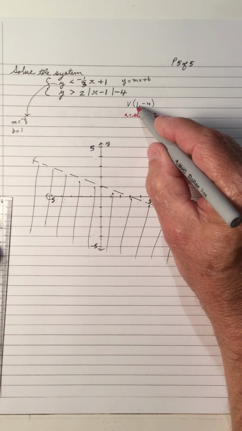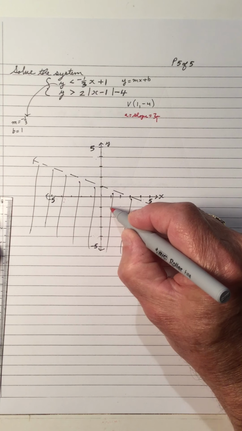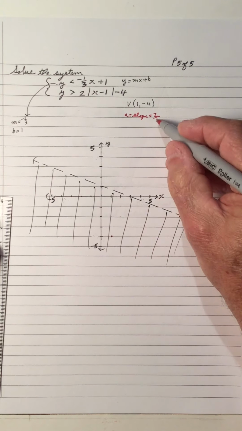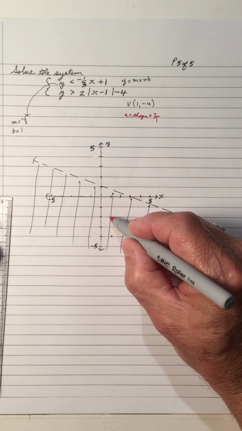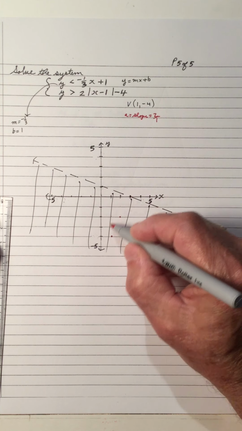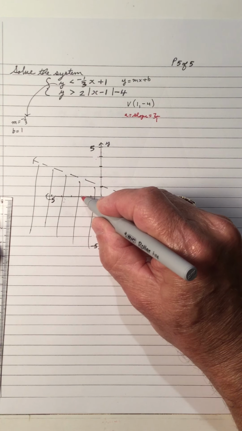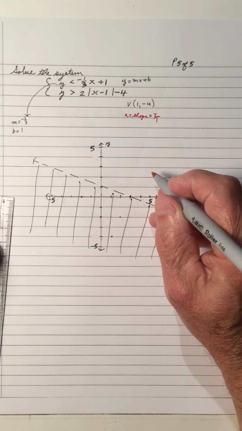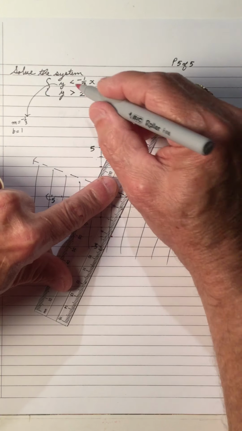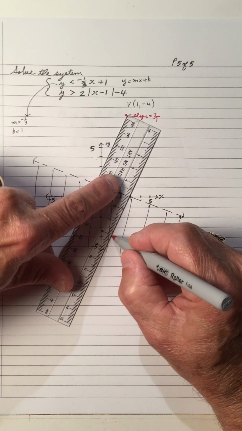So let's plot the vertex: x is 1, y is -4. 1, 2, 3, 4. And the slope is 2/1, so it's up 2, right 1, up 2, right 1. And now I'm going to go up 2, left 1, up 2, left 1. So I'm going to draw the V shape of the absolute value, and the boundary line is broken again.